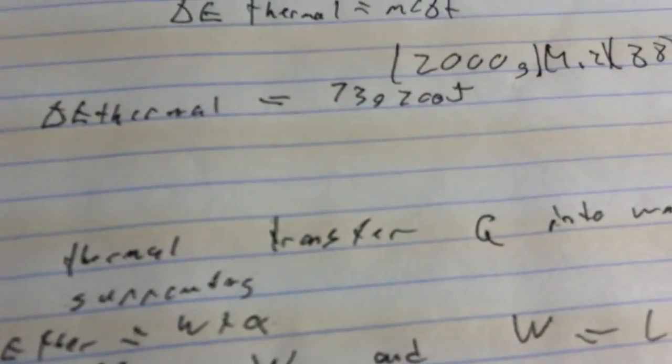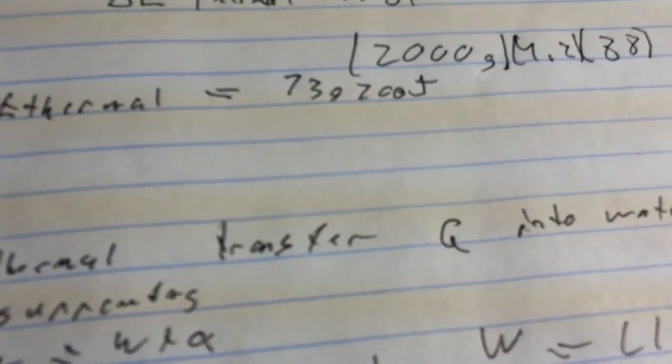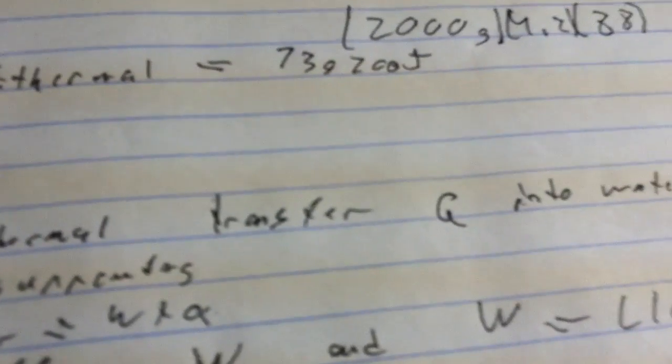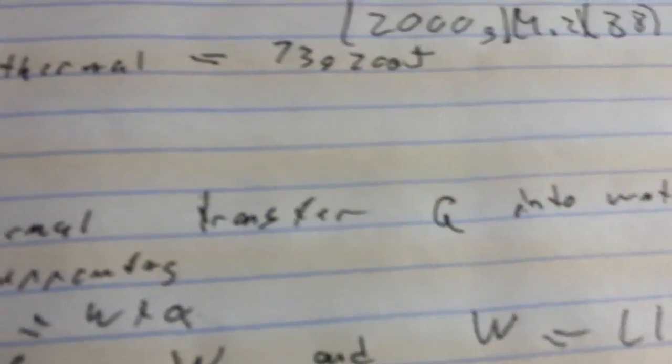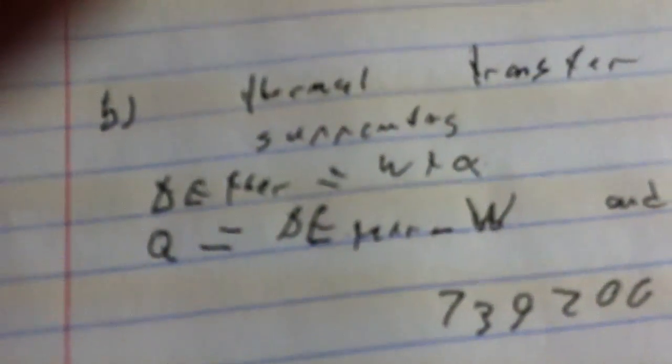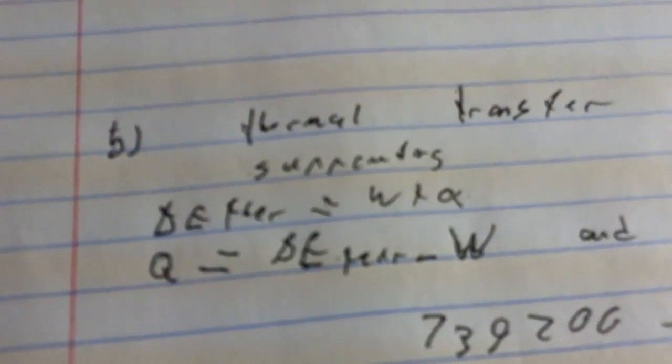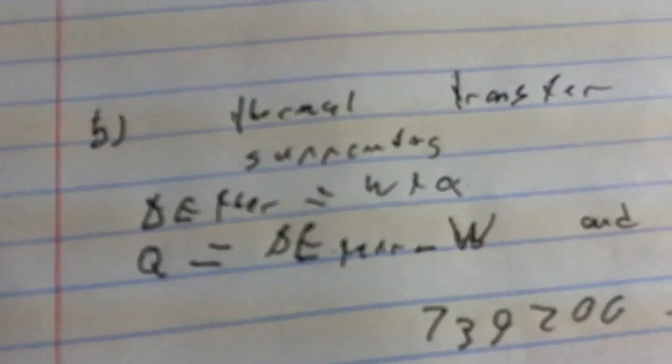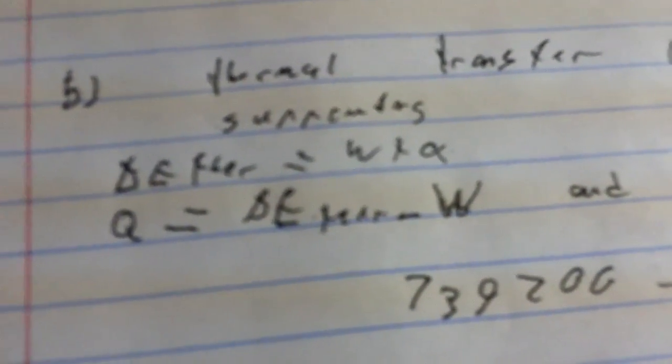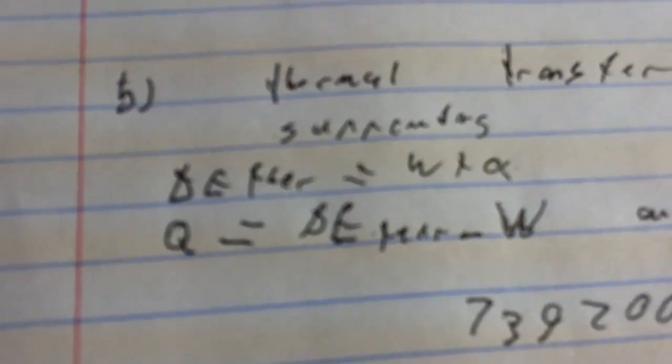We then have to find what was the thermal transfer of energy Q into the water from the surroundings. We can use the formula delta E thermal equals W plus Q, and we can rearrange that to get Q equals delta E thermal minus W. Since we're looking for Q, that's what we're going to solve for.